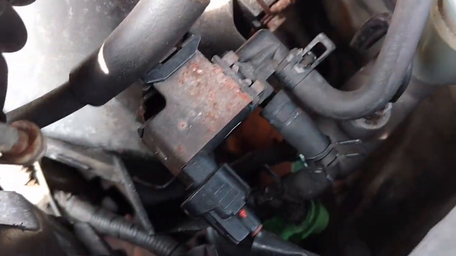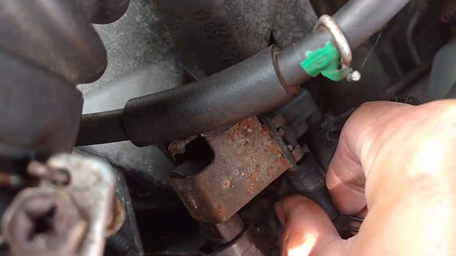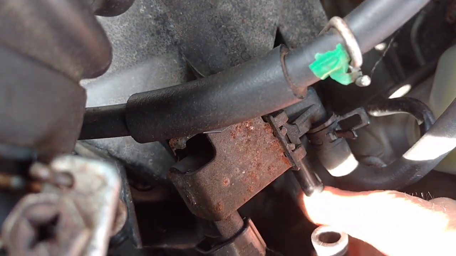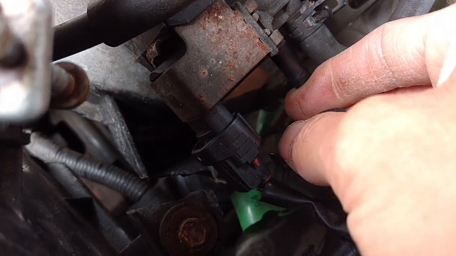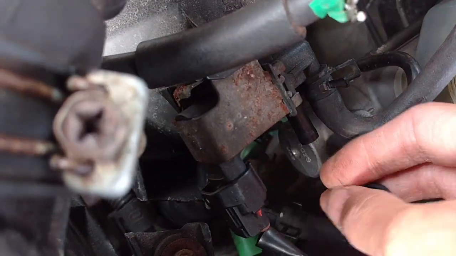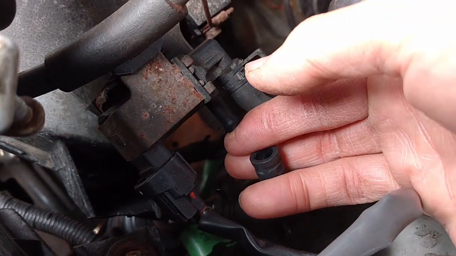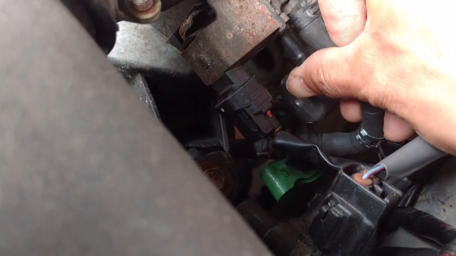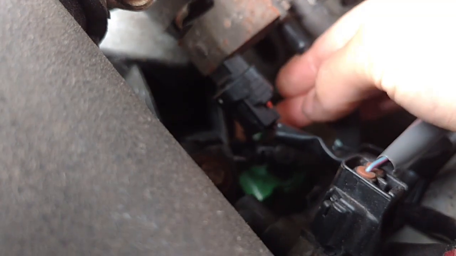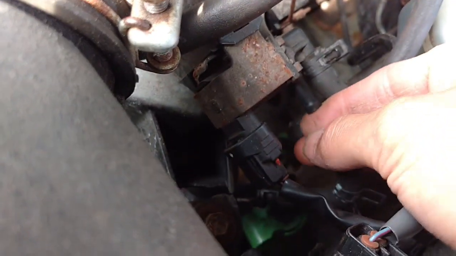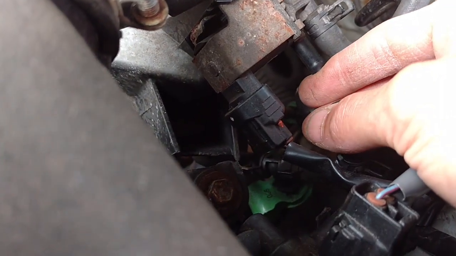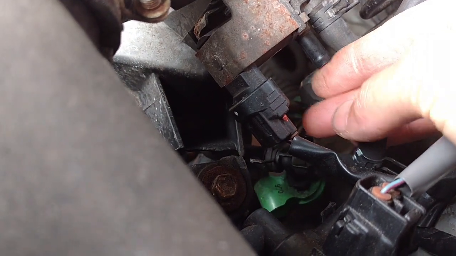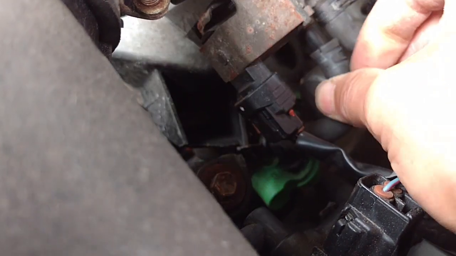Now, when I remove this hose, you can hear this pulsation. Yeah, I feel the negative vacuum. That means the VCV valve works fine. You can put it back.